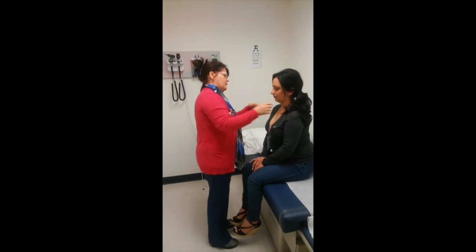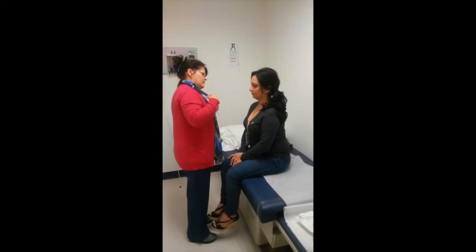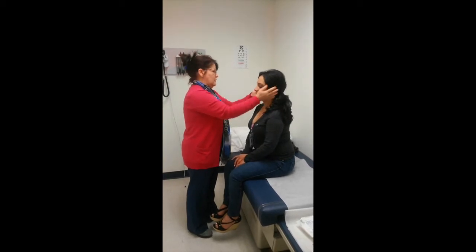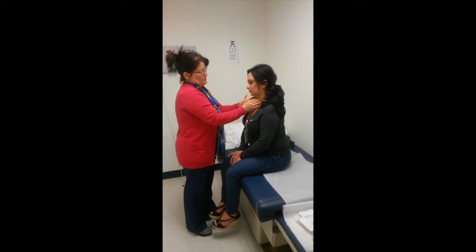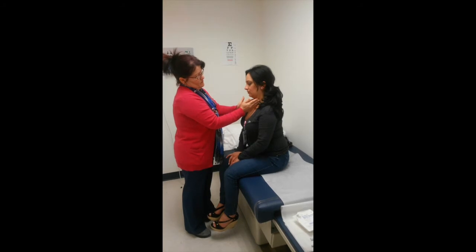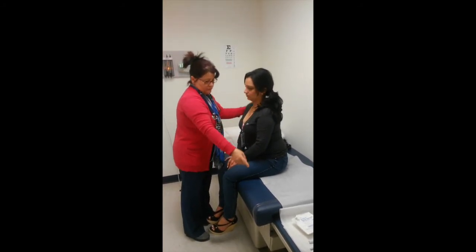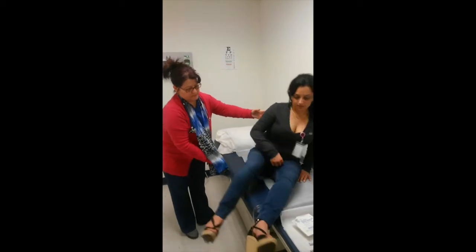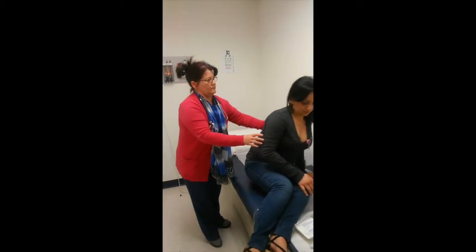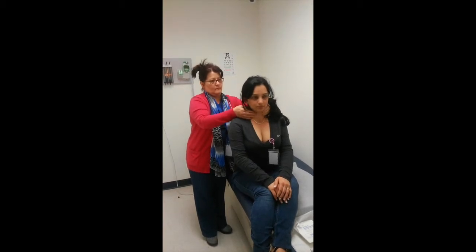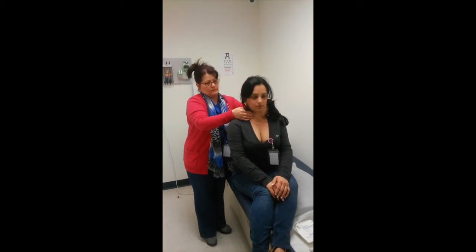Also, we have to assess in the neck the thyroid gland. It involves inspection, palpation, occasionally auscultation.